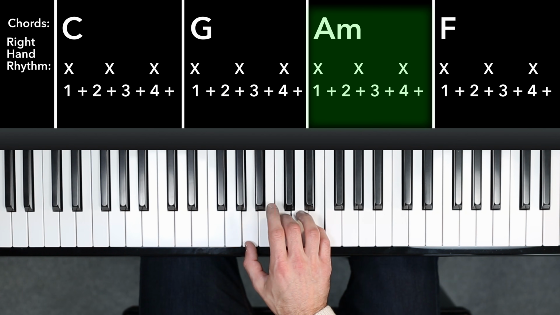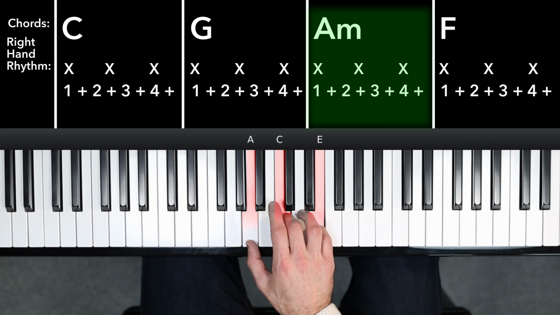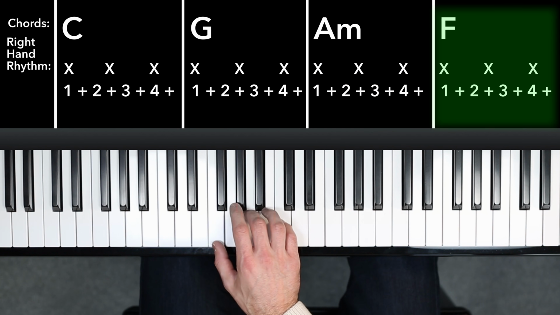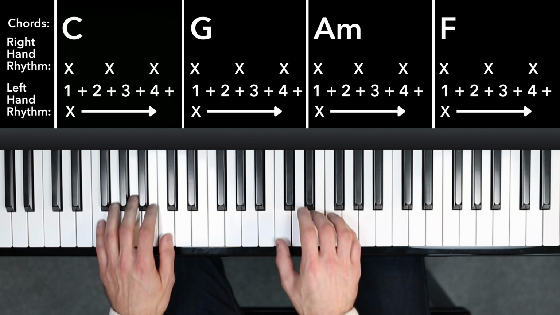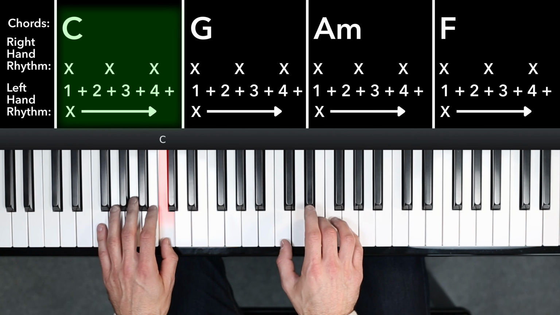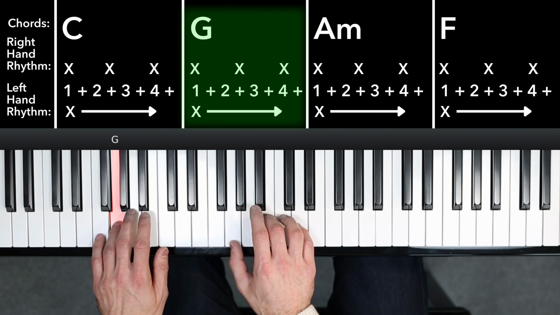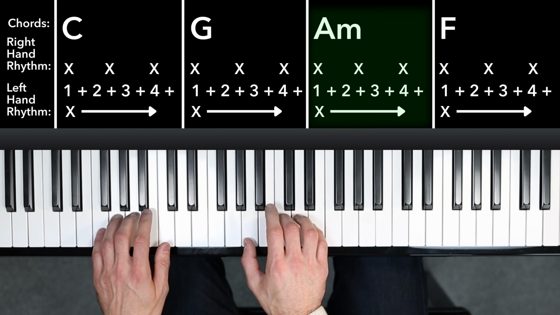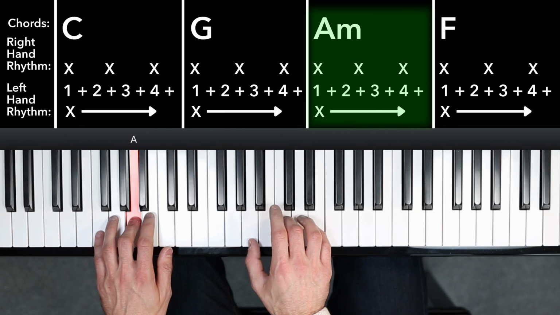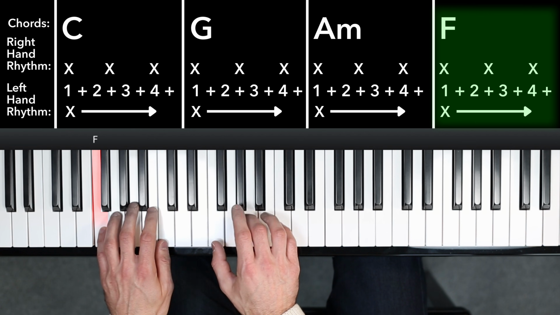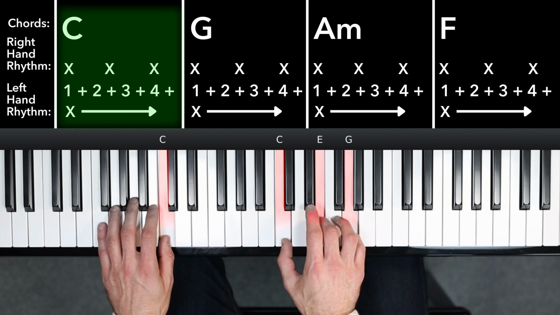And then your left hand can play the root note underneath, held throughout the bar like before. 1 and 2 and 3 and 4 and, 1 and 2 and 3 and 4 and.